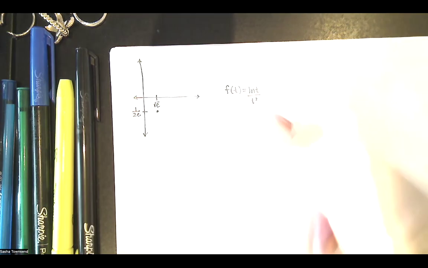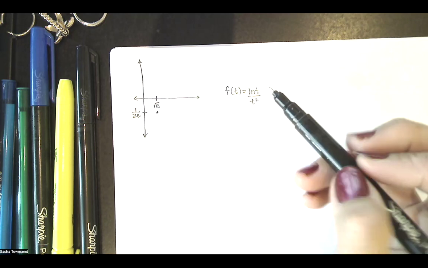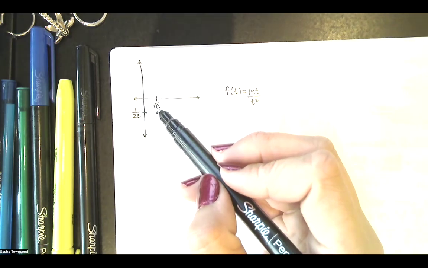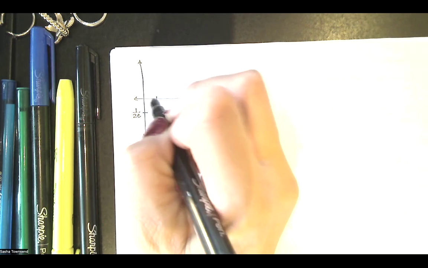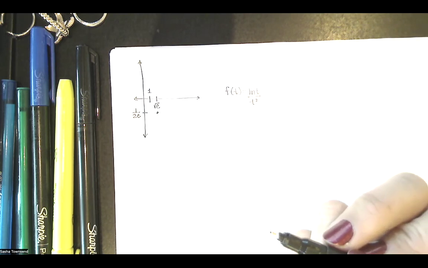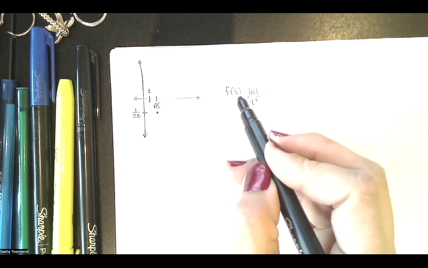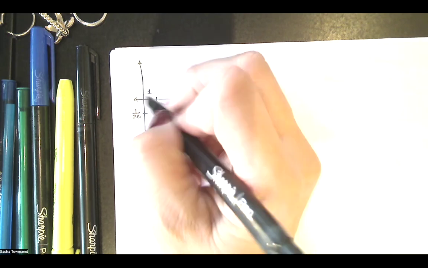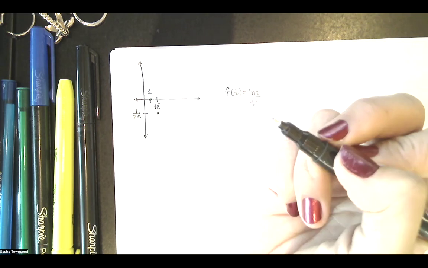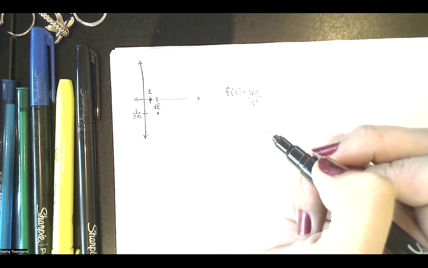So this will equal 0 when the numerator is 0. Sorry, I'm getting a glare from the sun. The numerator is 0 when t equals 1. Square root of e is the square root of about 2.7-ish, right? So that's going to be greater than 1. So our function value should be equal to 0 at 1. So we'll have 0 divided by 1 squared, which is 0.